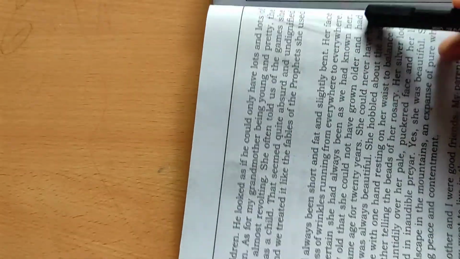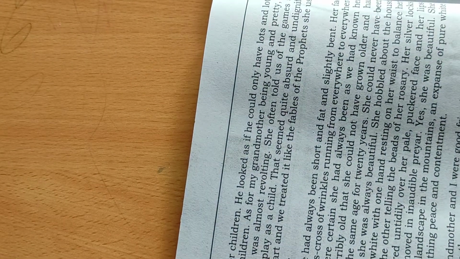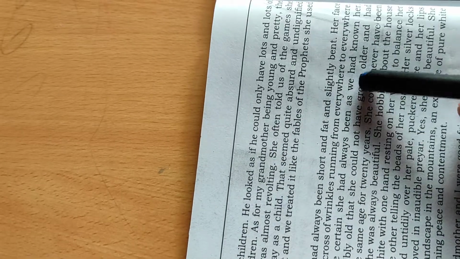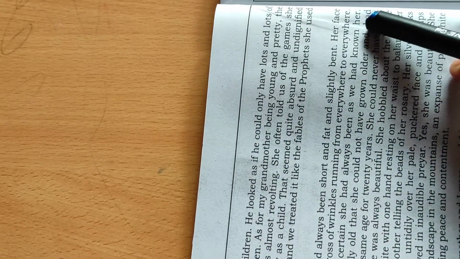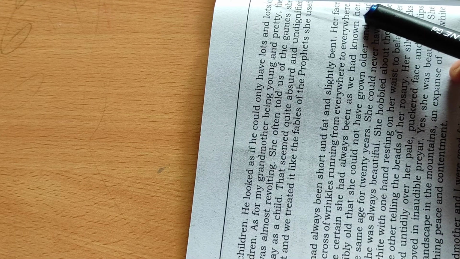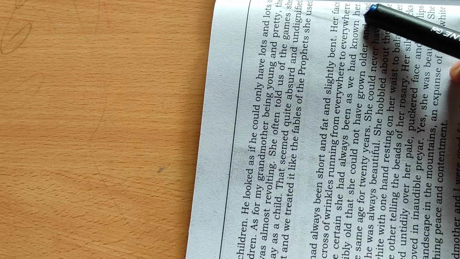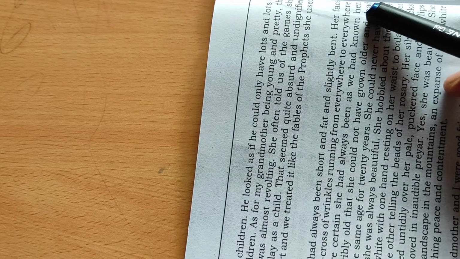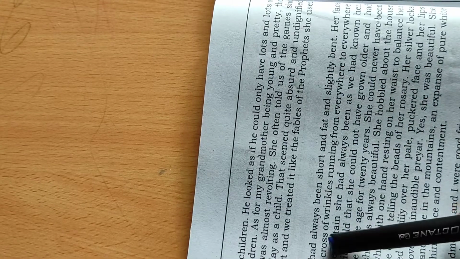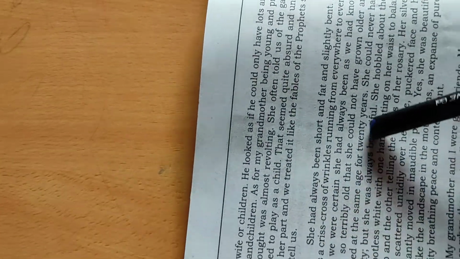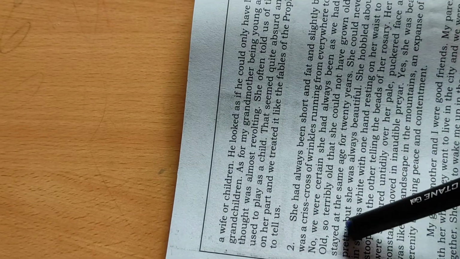She is bent. Then her face was a criss-cross of wrinkles running from everywhere to everywhere. That many wrinkles, that many foldings had come on her face. It was ugly, right? Of course, old people will have that many wrinkles on their faces. From this corner to that corner, that many wrinkles. How nicely he is describing his grandmother's face.